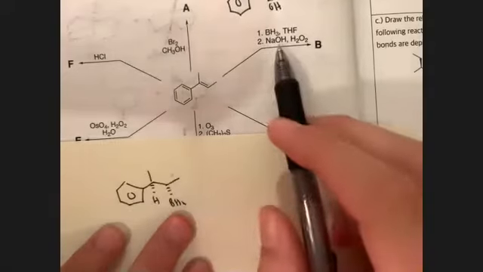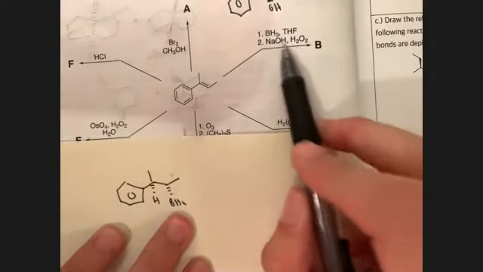Then this source of hydroxide is going to replace this position. Do you notice how this hydride is on a dash? If it's on a dash, that means that methyl group needs to be on a wedge. That's how I got the wedged methyl group. Then that hydroxide is just going to come in and replace this position of the BH2 group.